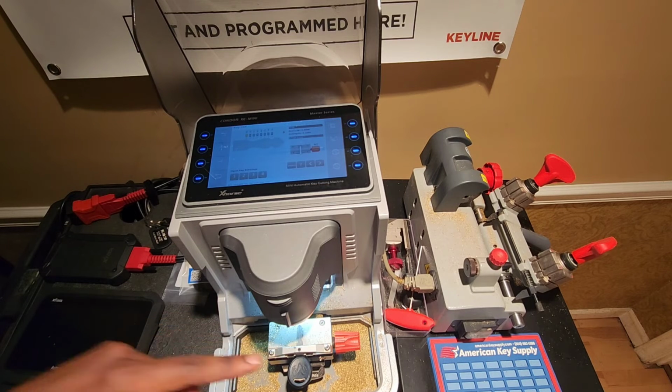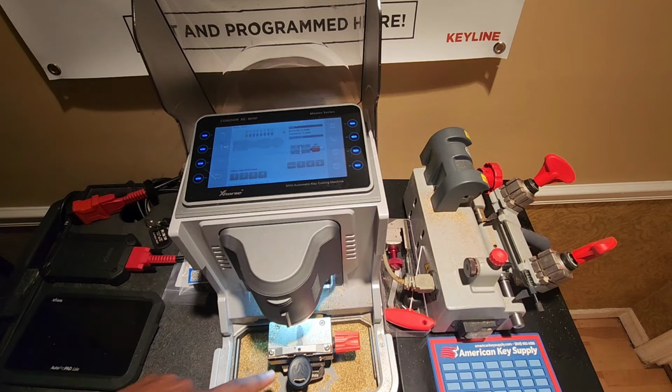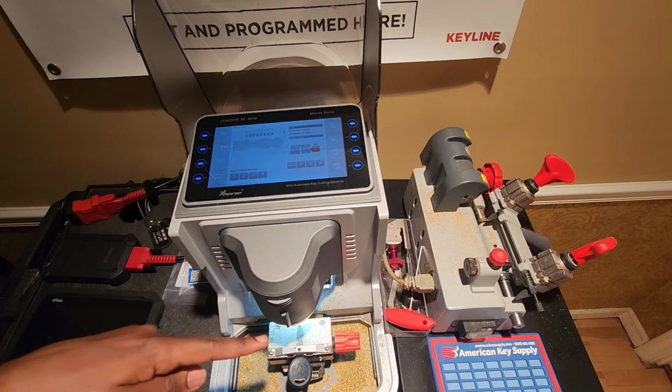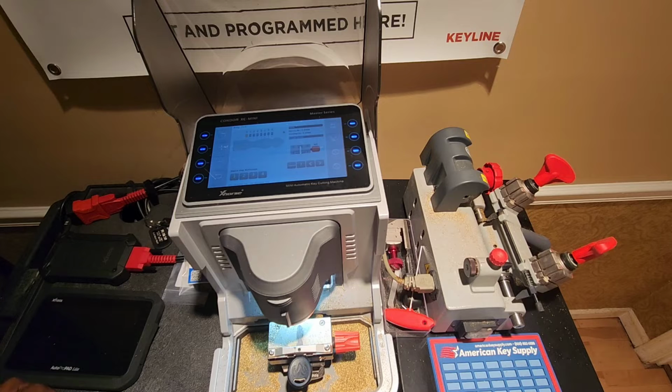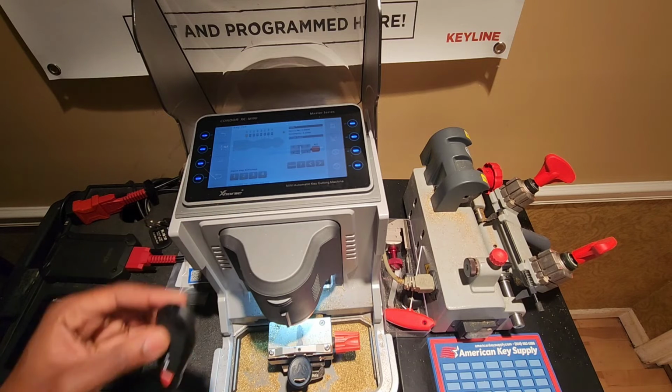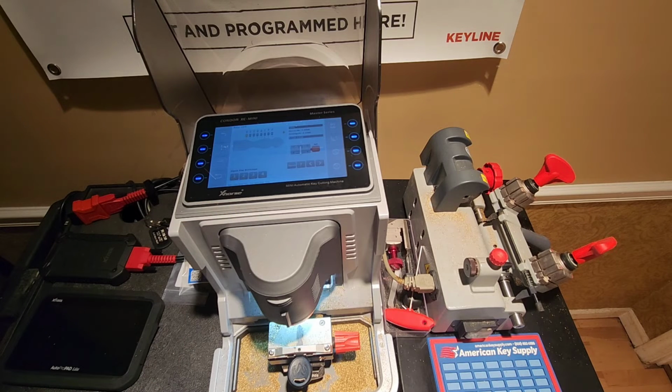cut a new key. So what I like to do is get just a regular straight key, a metal key, and test it to see if it actually works after I cut it, before I use my good keys. So that's what I'm going to do next.